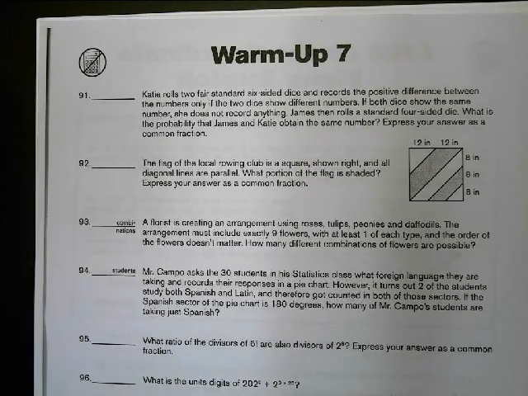Okay, my MathCounts friends, here we go. We've got warm-up number 7 from the 2026 problem set. There are some doozies in here.